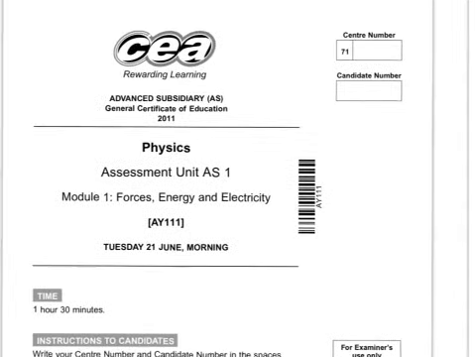Hello once again to the exam solutions for A-level physics. This is an AS level question paper. We're going for AS1 and this is the summer of 2011.